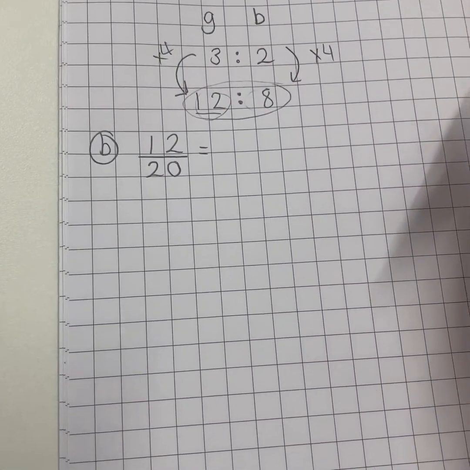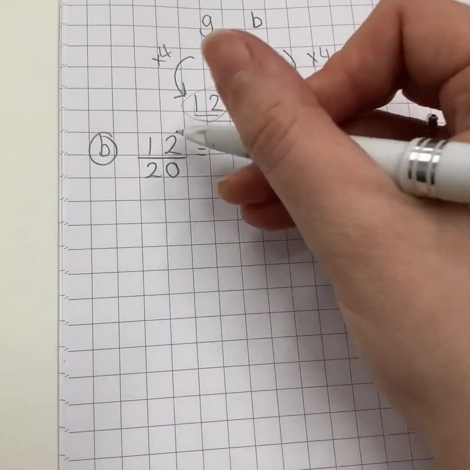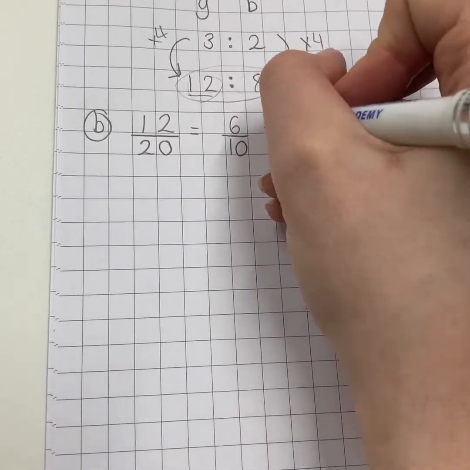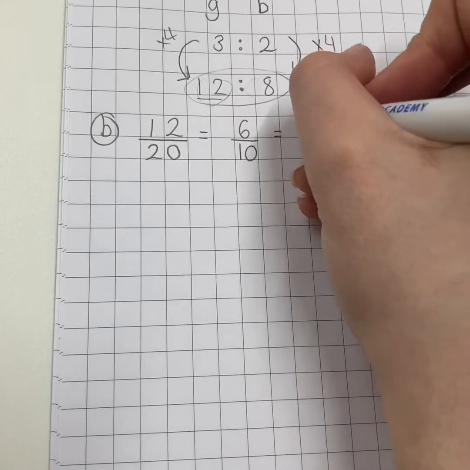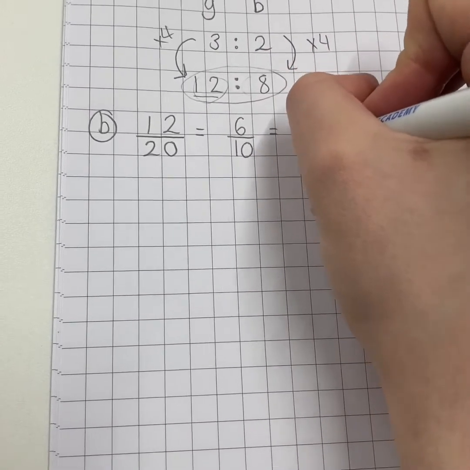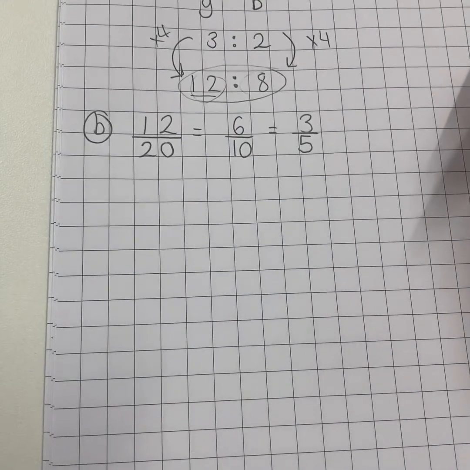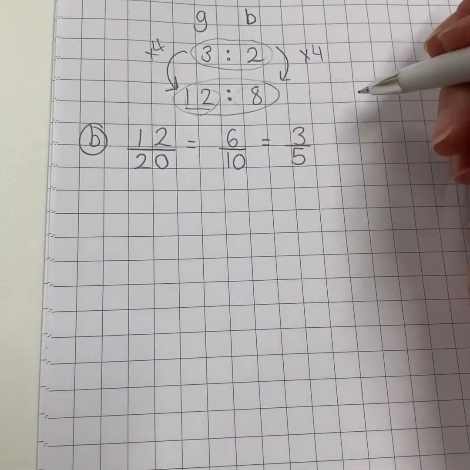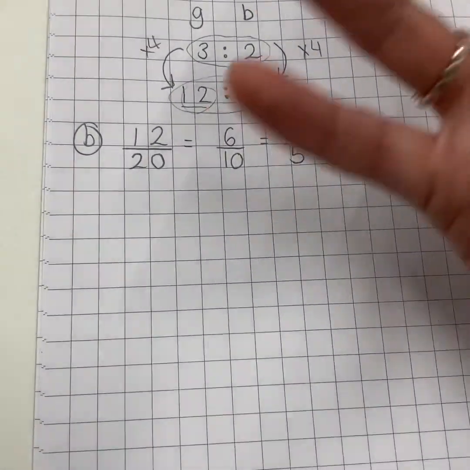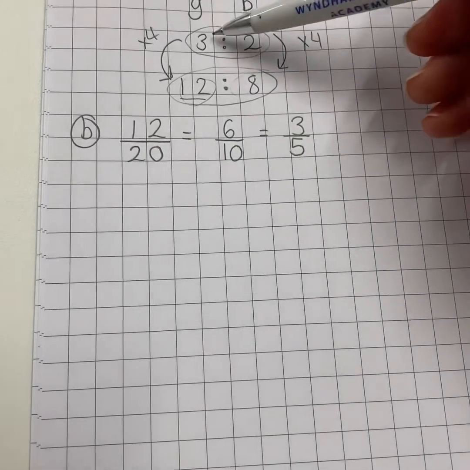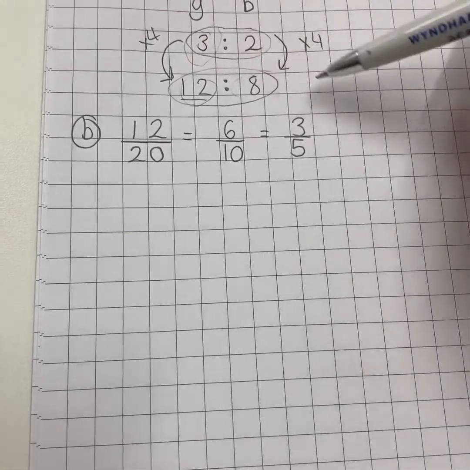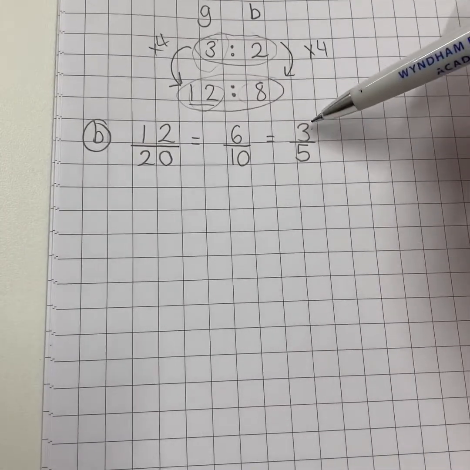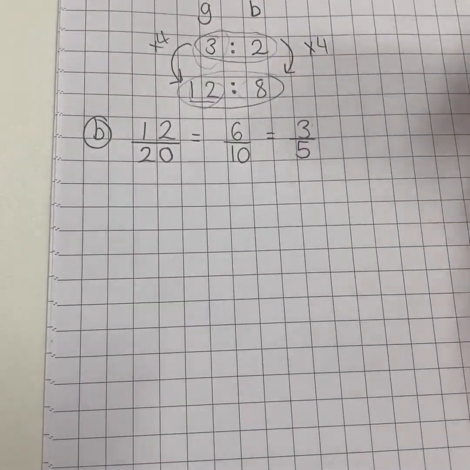Can I simplify this? Well, yes, I can divide them both by 2, which would be 6 over 10. Can I simplify them again? Yes, I can divide them by 2 again, which would be 3 over 5. What do we notice? Well, hopefully you notice that this is the same as the original ratio because we know that we can simplify fractions, simplify ratios, the same as we do for each one by using the lowest common multiple. Because look, girls would have been 3 out of 3, 4, 5, add them together, 5 parts, 3 out of 5 parts. So either of these would have been an acceptable answer.